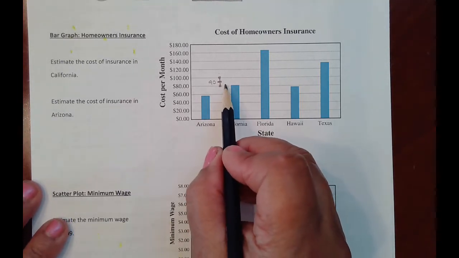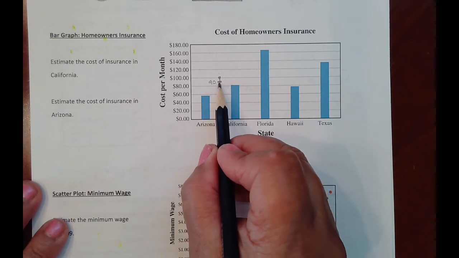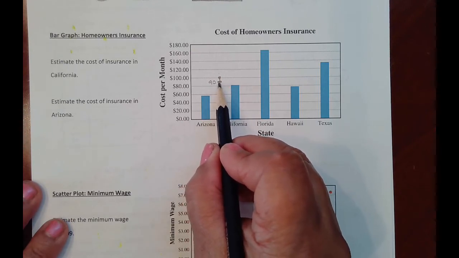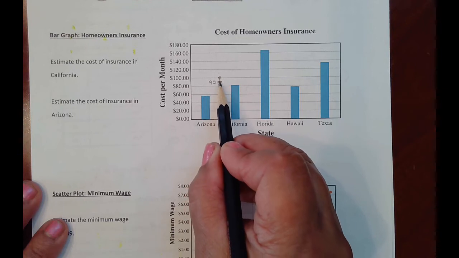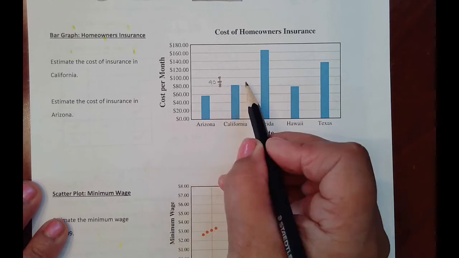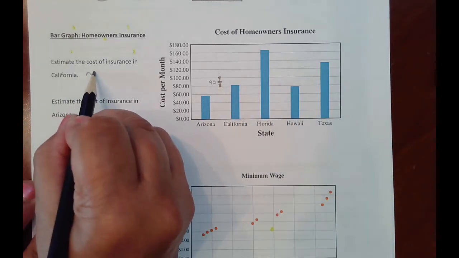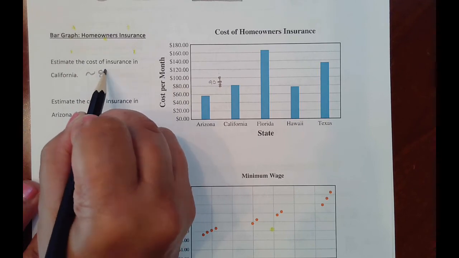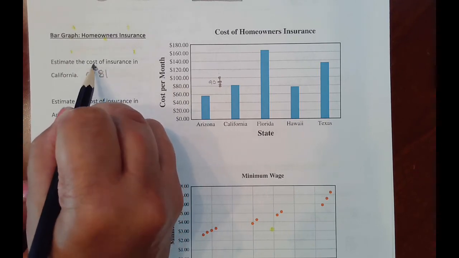So I'm going to say that this would be about 85 right here, halfway up from this point to 90, and this is even lower than that. So I'm going to say that's about 81, 82, something like that. So approximately $81.